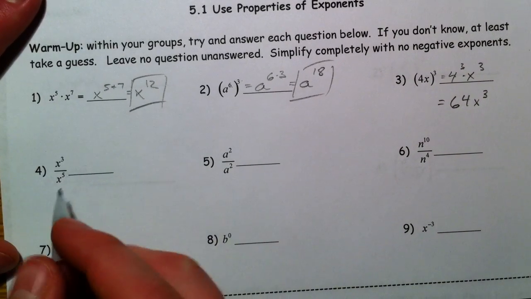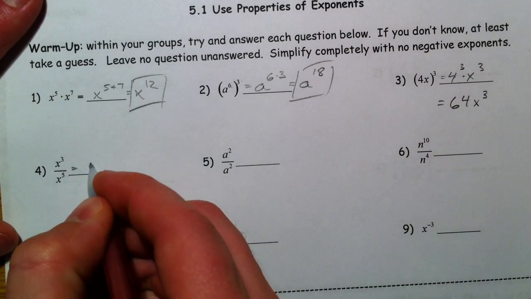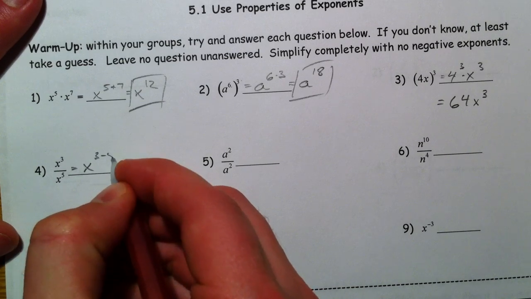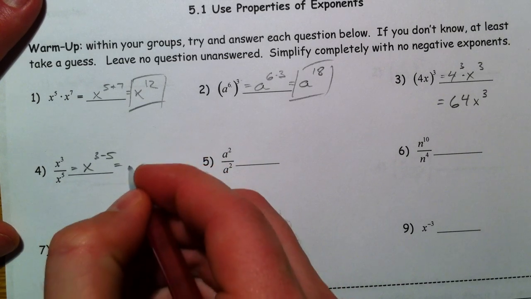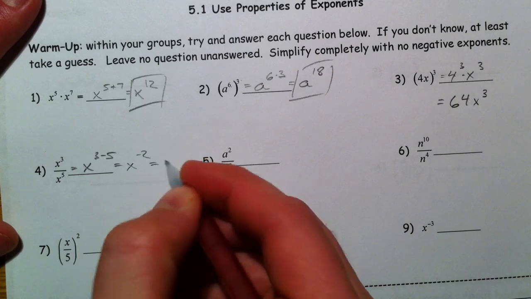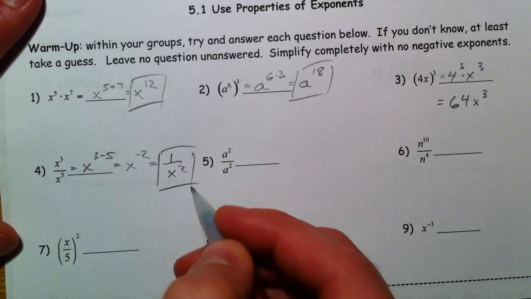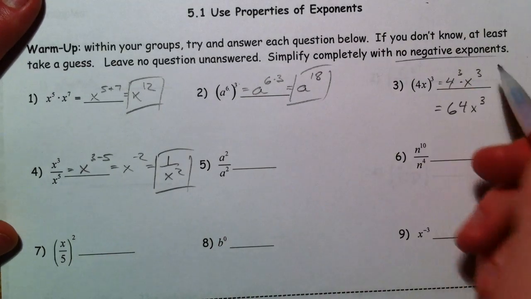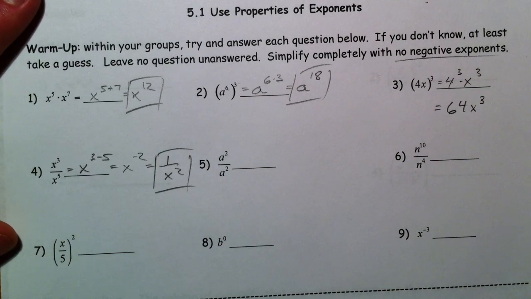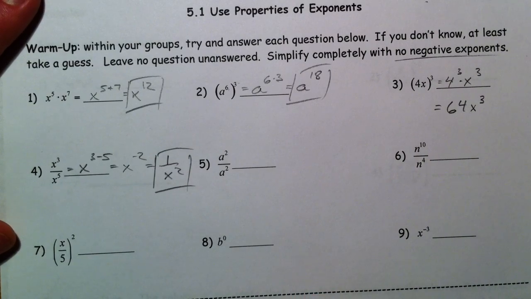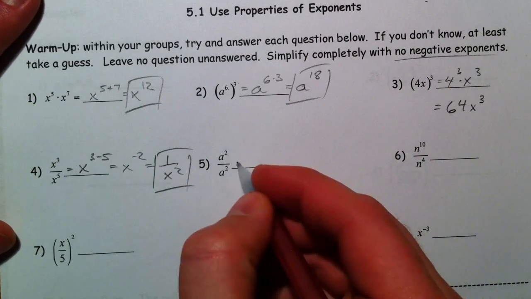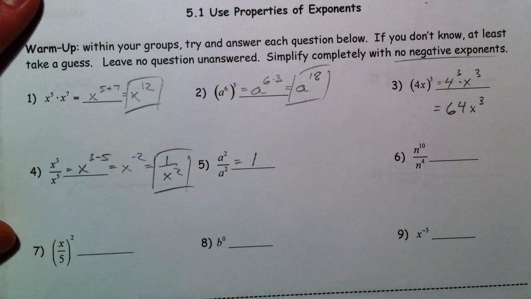So 64x cubed. We get x to the 3 minus 5, which is x to the negative second, which is brought to the bottom. We never want to leave any negative exponents. I will try to always put this here, but know that simplified is with no negative exponents.